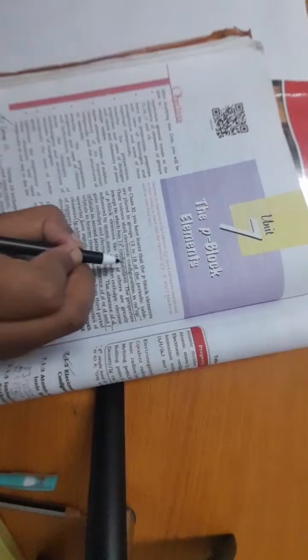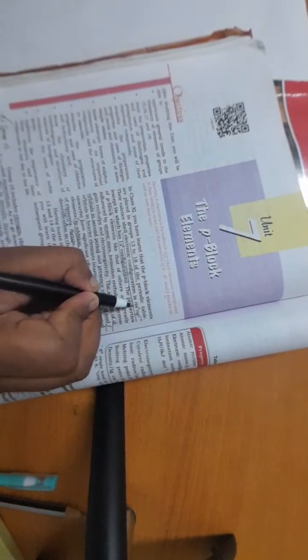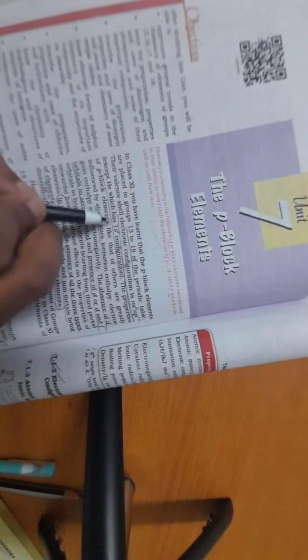In class 11 you have learned that p-block elements are placed in groups 13 to 18 of the periodic table, and the electronic configuration is ns2 np1-6, except helium, which has the 1s2 configuration.